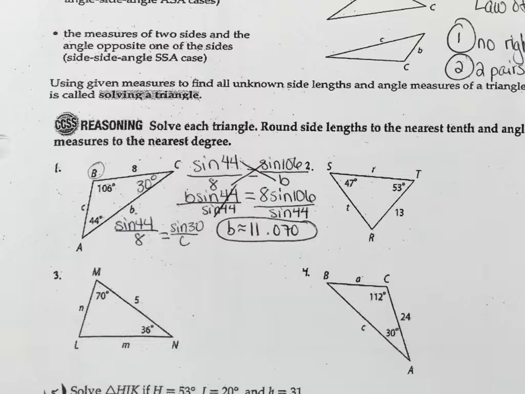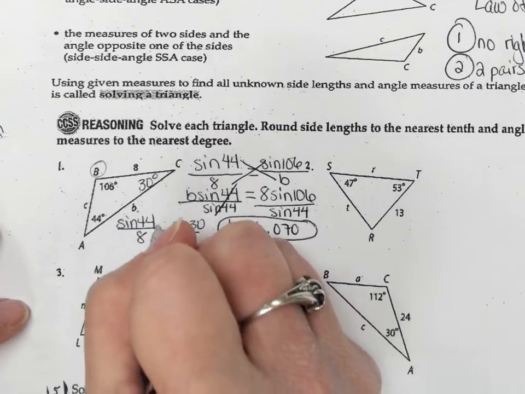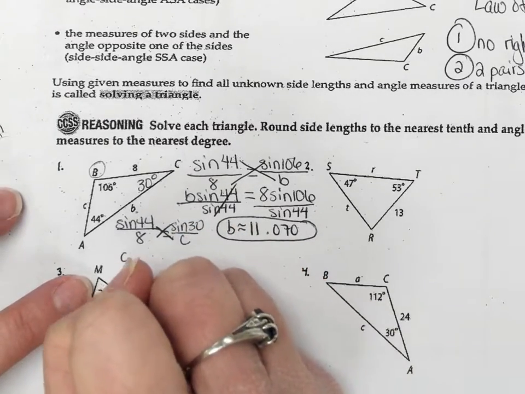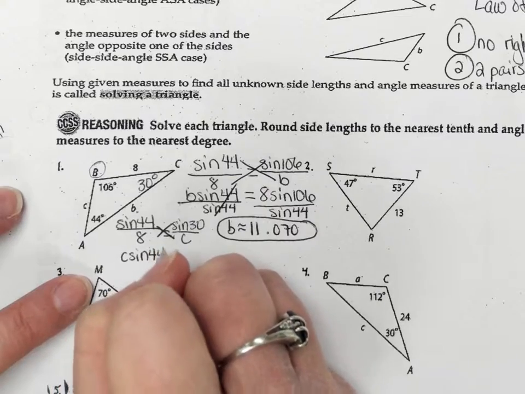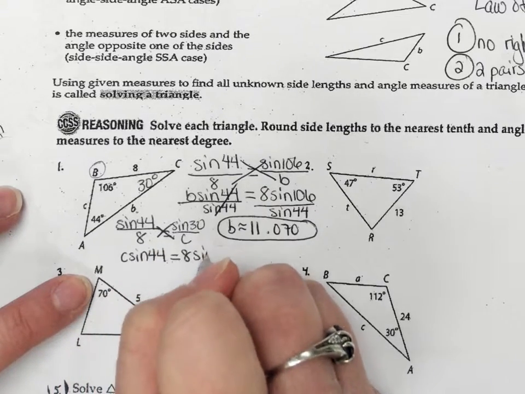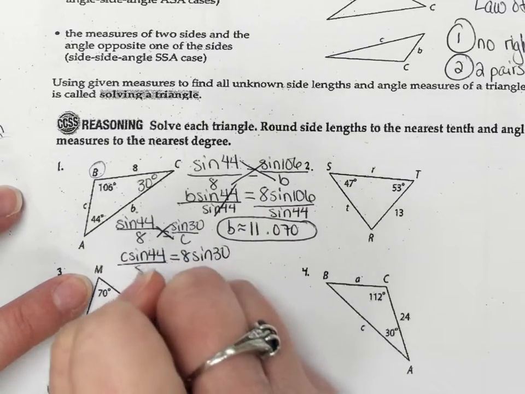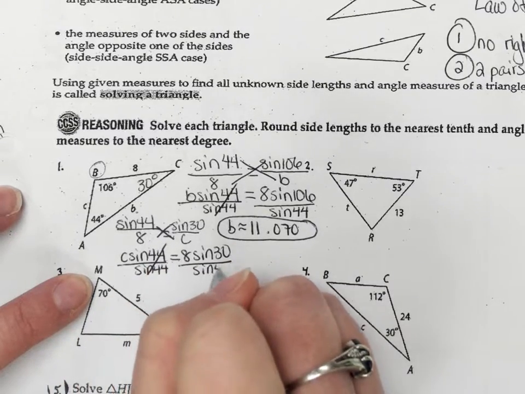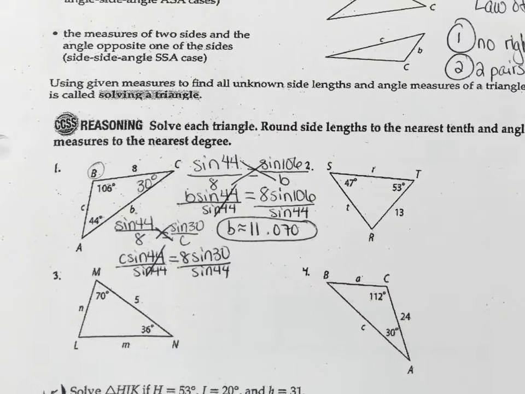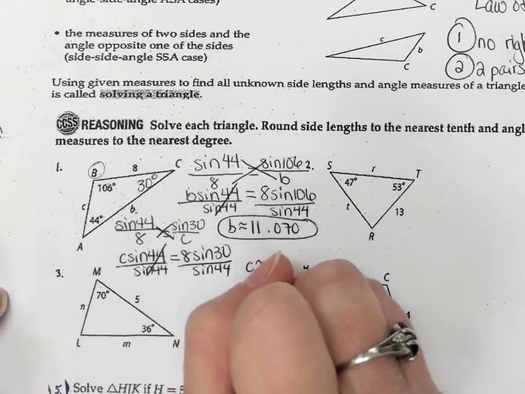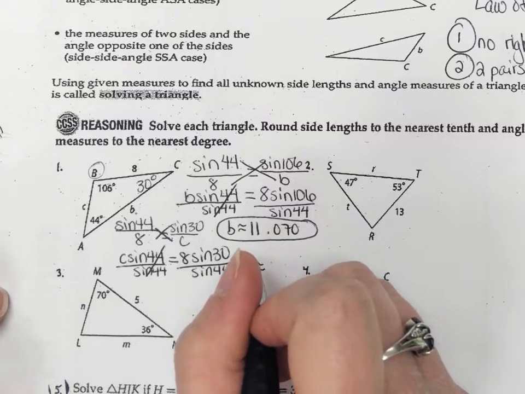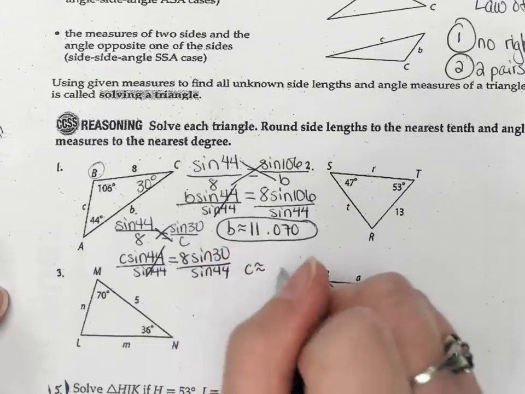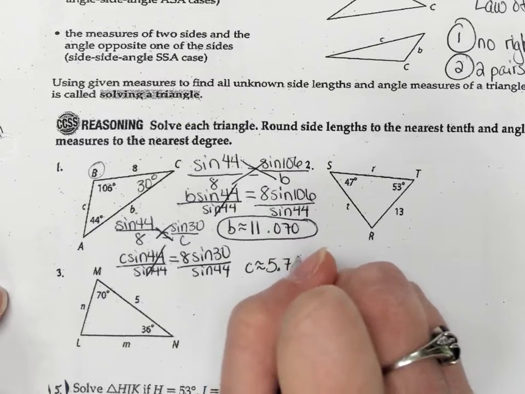Okay. Alright, cross multiply because there's an equal sign. So you'd have C sine of 44 equals 8 sine of 30. Divide. What'd y'all get? 5.758. Very good.